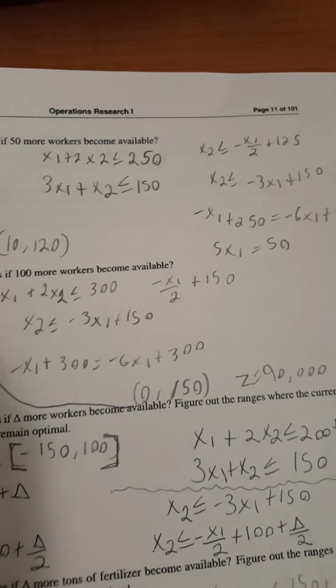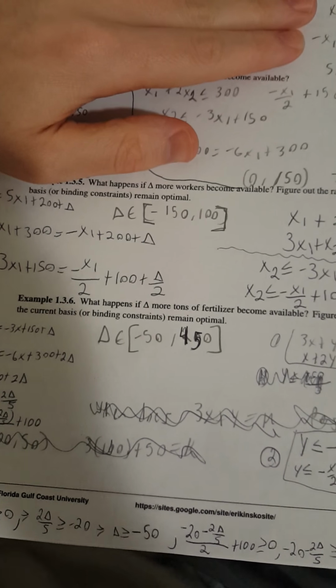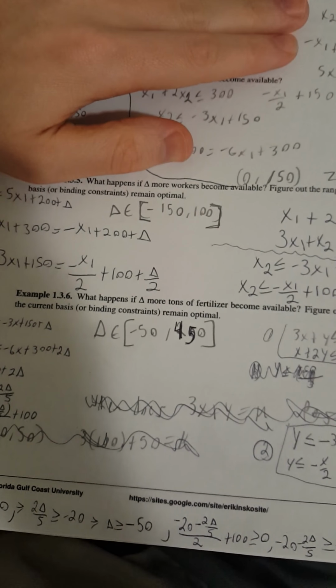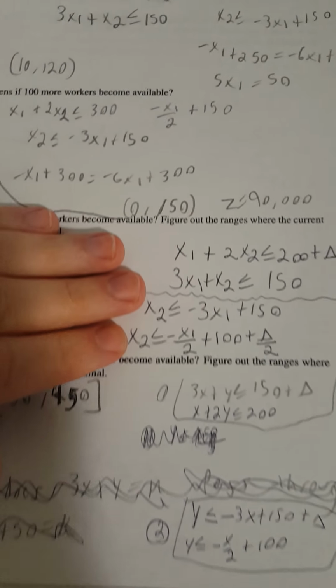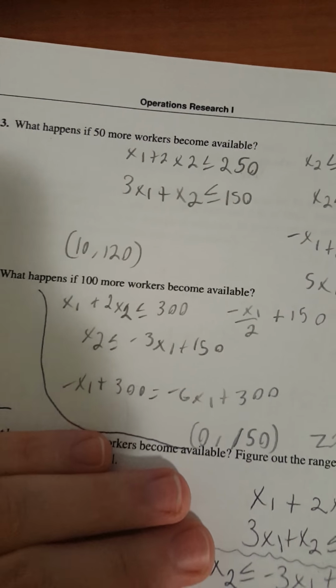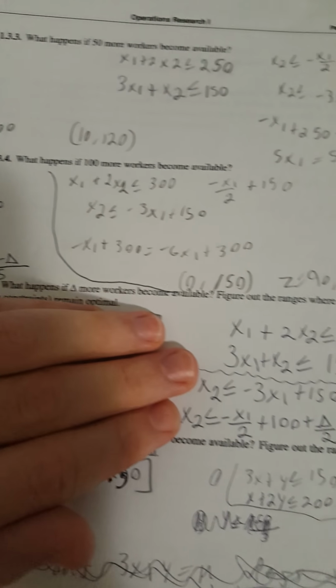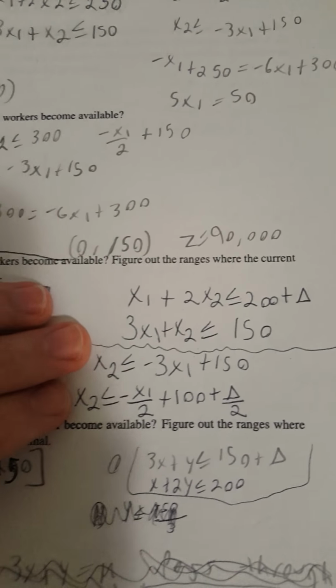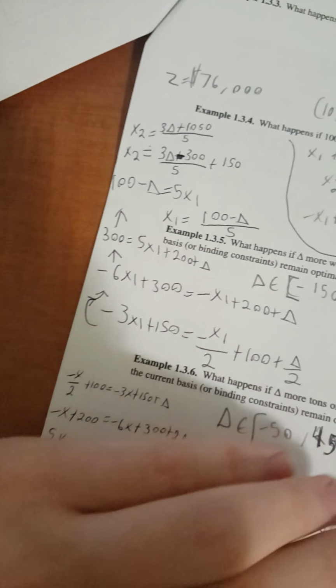Okay. What happens if delta more workers become available? Figure out the ranges where the current basis or binding constraints remain optimal. So this is too much information for your wonderful eyes. Before we just kept adding the amount to 200. So 50 more, that was 200 plus 50. 100 more, that was 200 plus 100. Well, delta more, that's just going to be 200 plus delta.